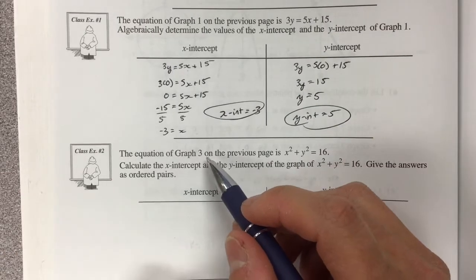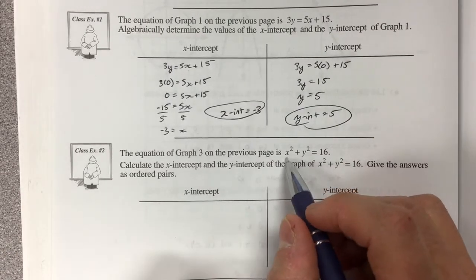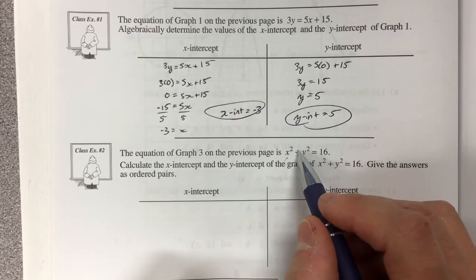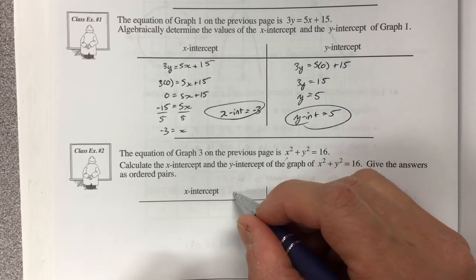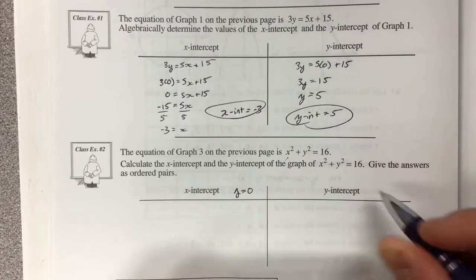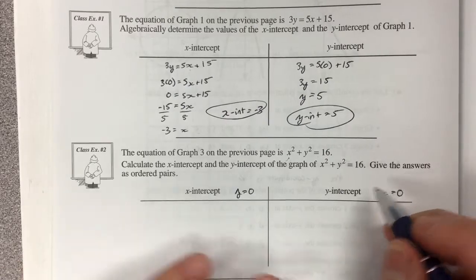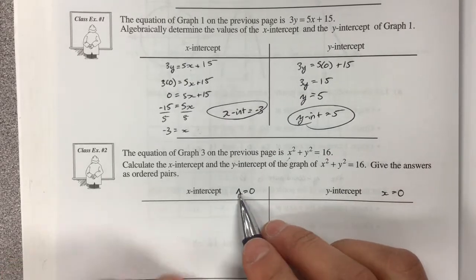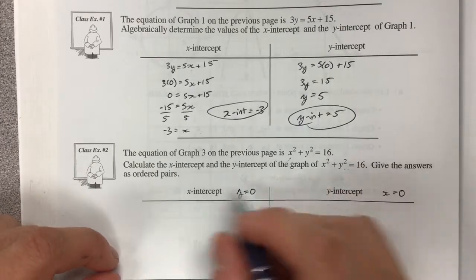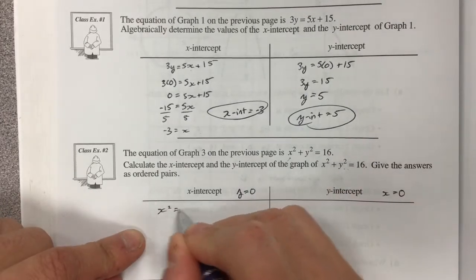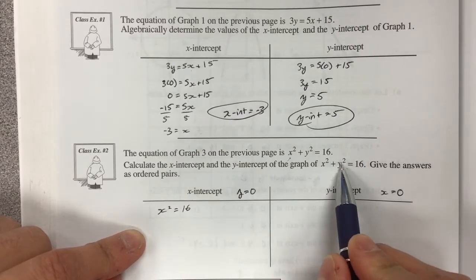With graph 3 on the previous page, the equation was x squared plus y squared is equal to 16. And remember, for the x-intercept, y is equal to 0, and for the y-intercept, x is equal to 0. And so we can begin just by replacing my y or my x with 0. So first of all, x squared is equal to 16 if I assume that y is equal to 0.